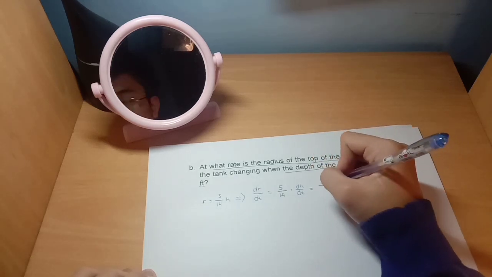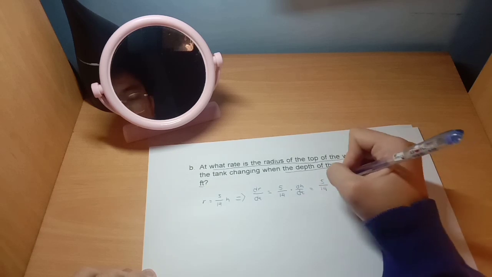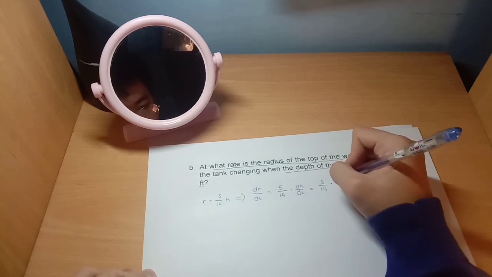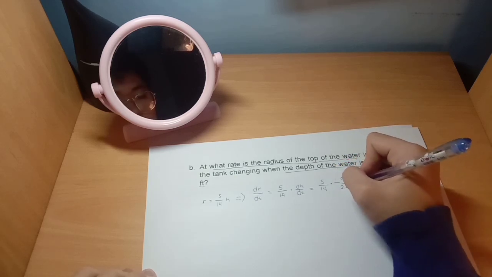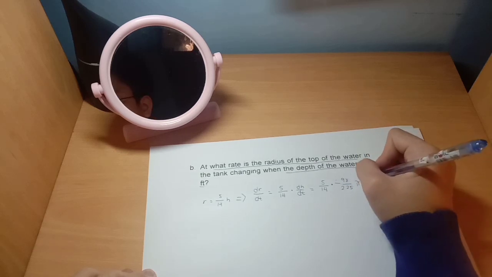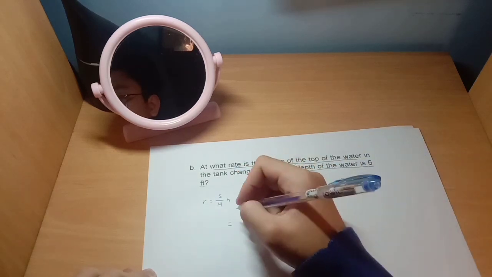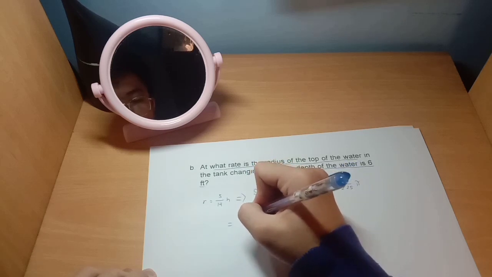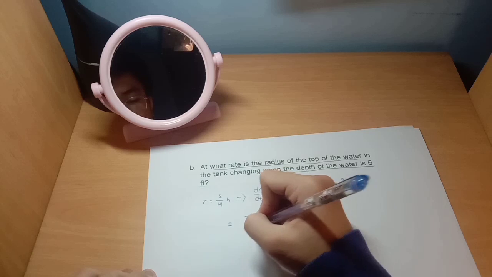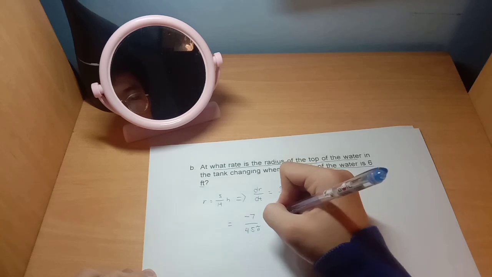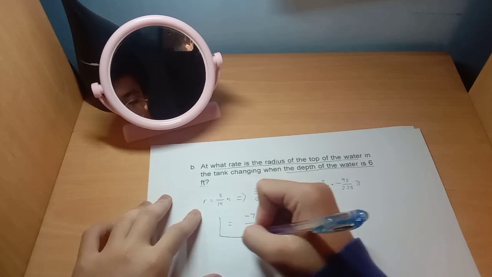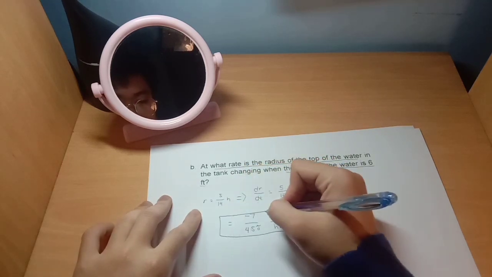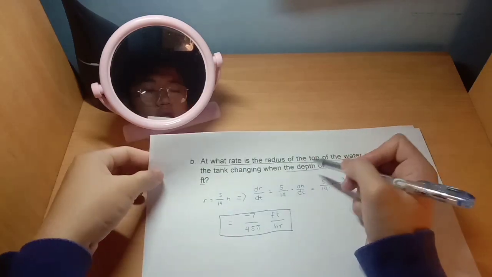So 5 over 14 times negative 98 over 225 pi will equal negative 7 over 45 pi feet per hour. So this is the answer for our problem here.